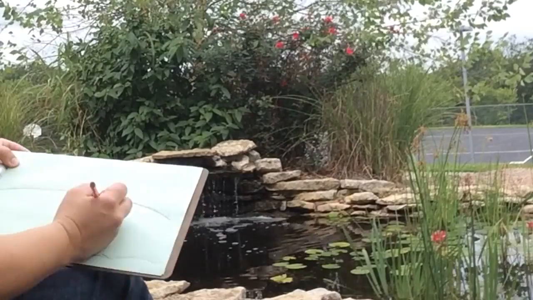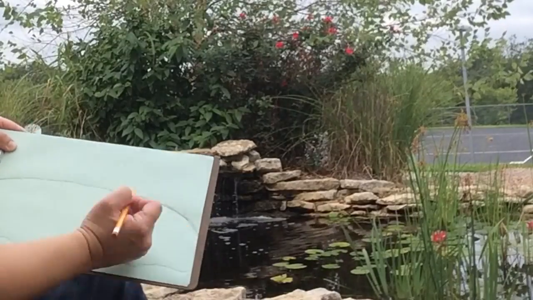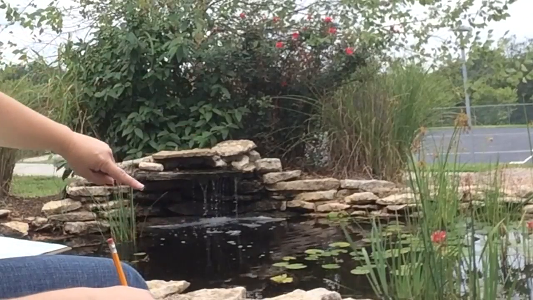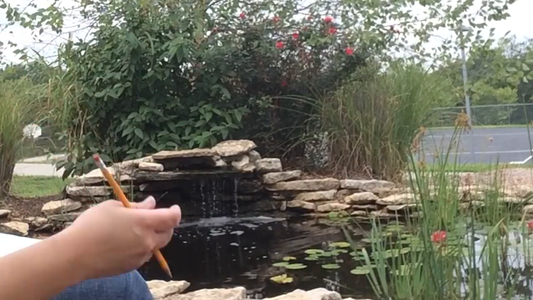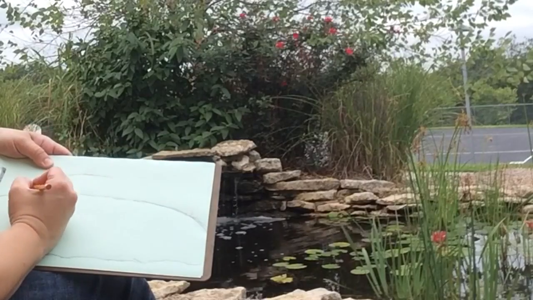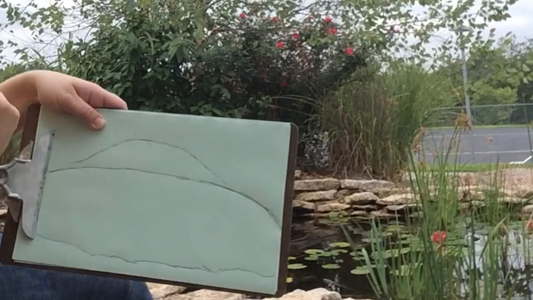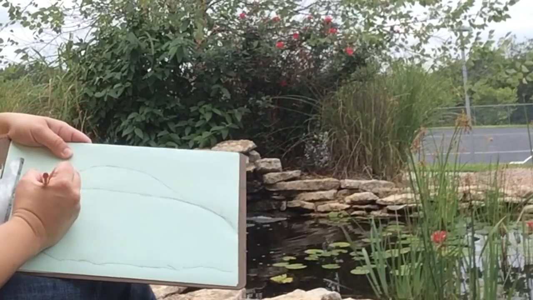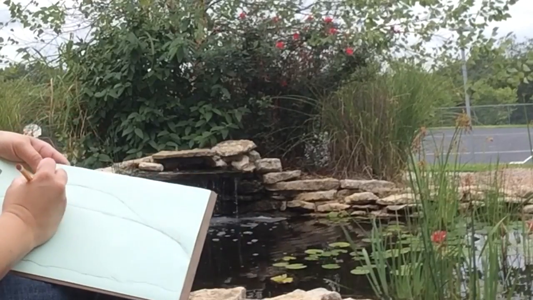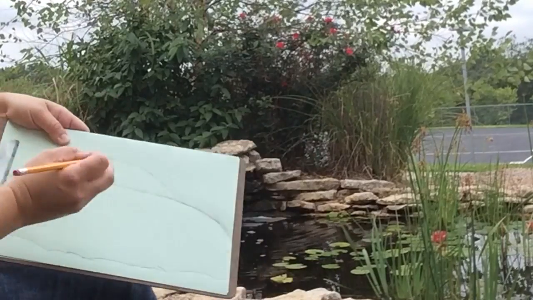And then what we're going to do is just sort of make that little tiny hill. Depending on where you're sitting around the pond will depend on where the hill is. Now I'm sitting right in front of the pond, so I'm going to put the hill in the middle. I'm just going to sketch out this hill like that. And then inside the hill, I'm going to draw in lots of little rectangles like that.